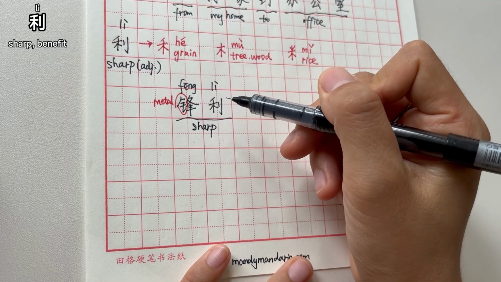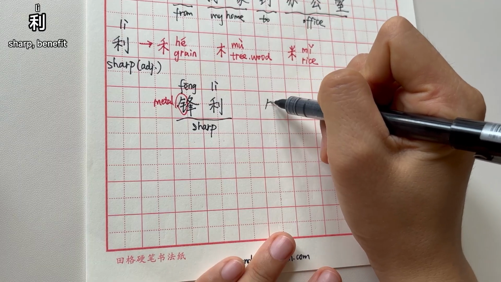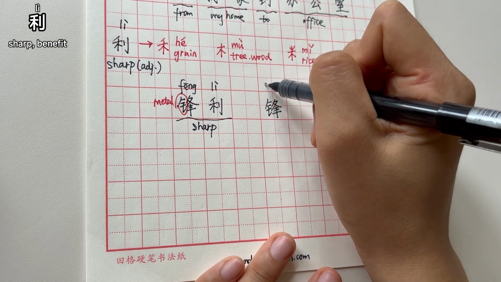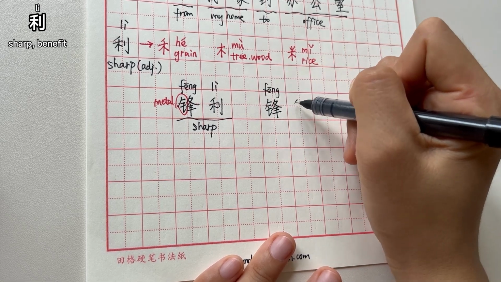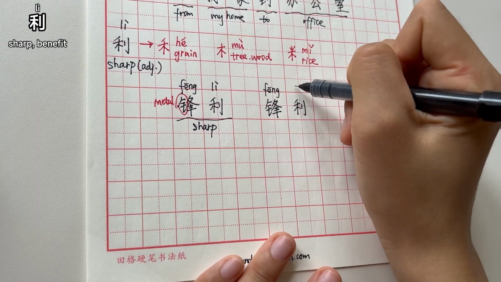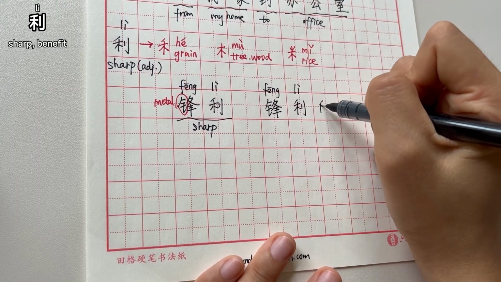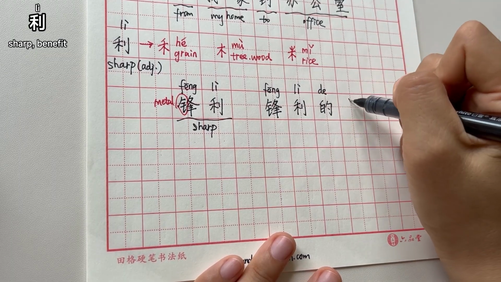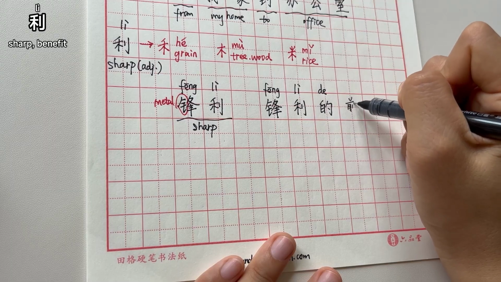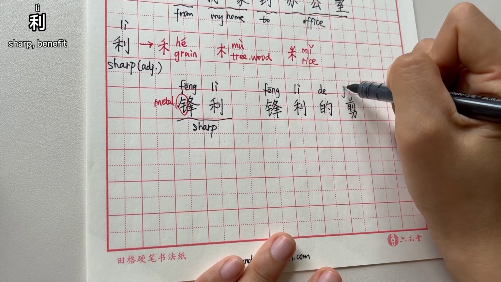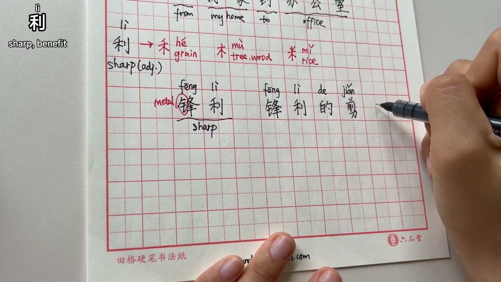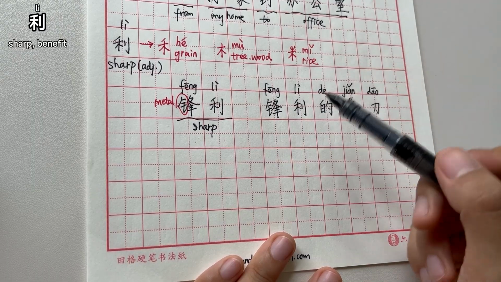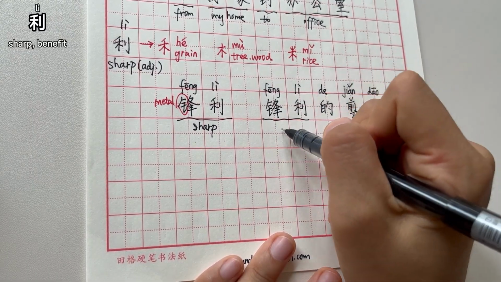For the 锋利, we can say 锋利的剪刀. So 锋利 would be sharp.